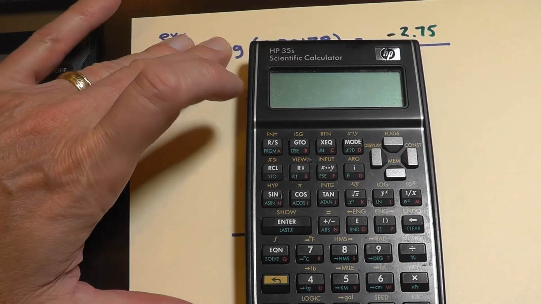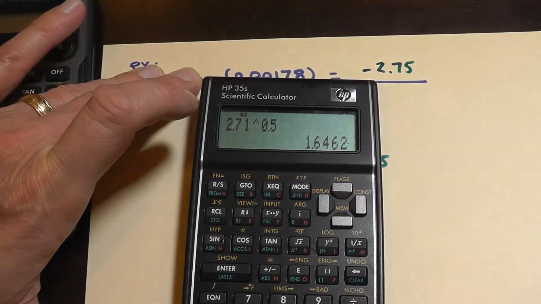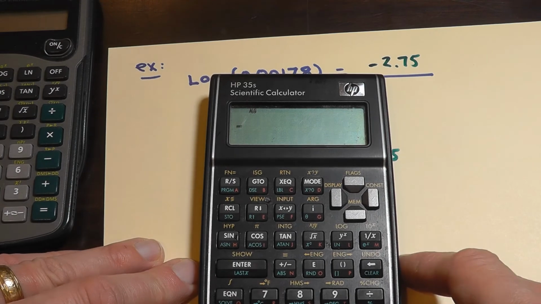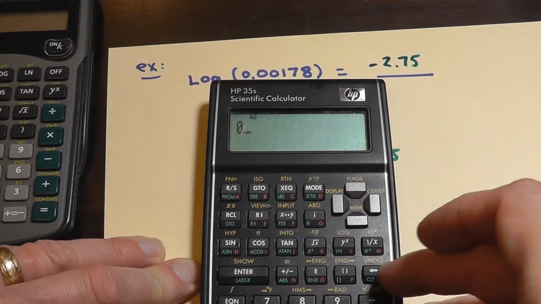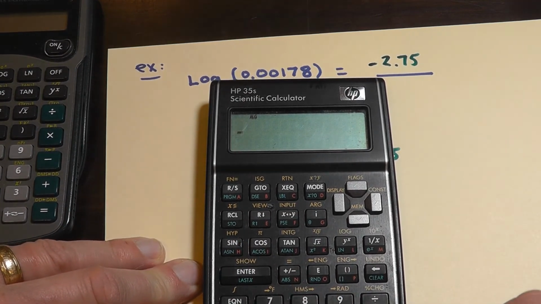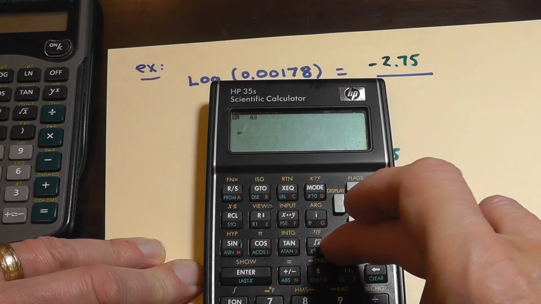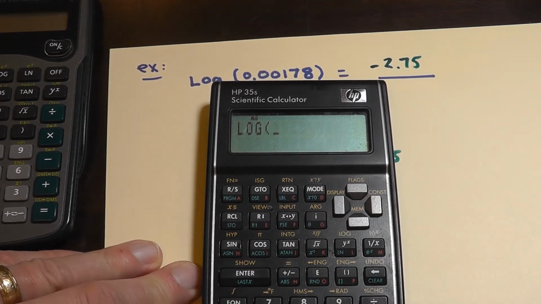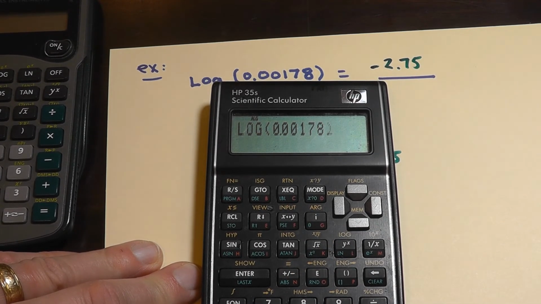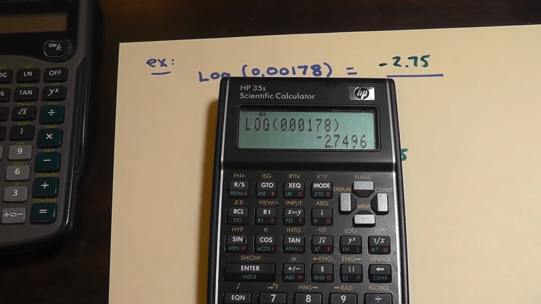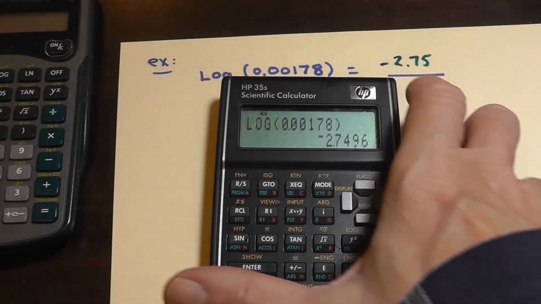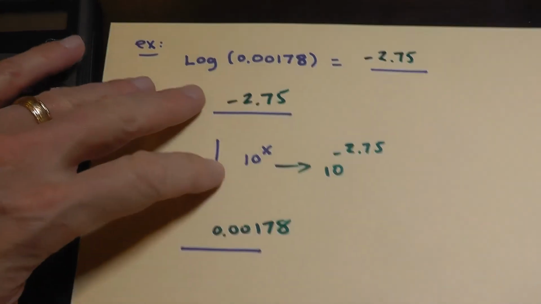Even on an HP, I can find the log button. So what do we do there? Oh, remember, sometimes you have to hit the second function key first. So I might have to hit second and then log. See? And then I enter 0.00178, and it puts the parentheses in for you. Is that what it does? I don't know. There you go. So find yourself a calculator with all 3 of those functions on it. I know I couldn't find natural log on that one. That's why I would choose some of the others.